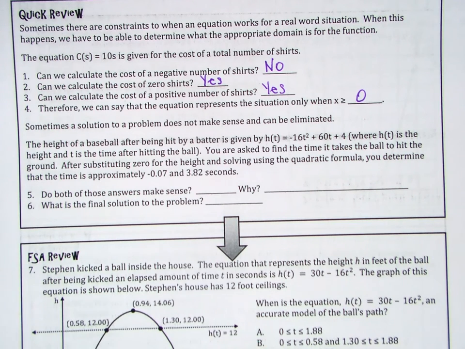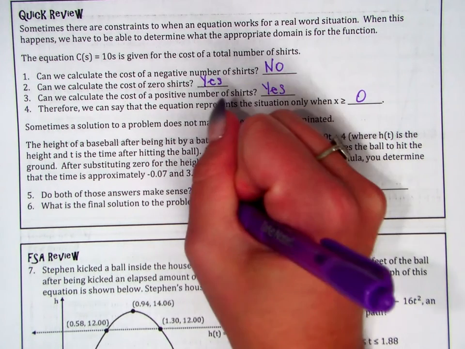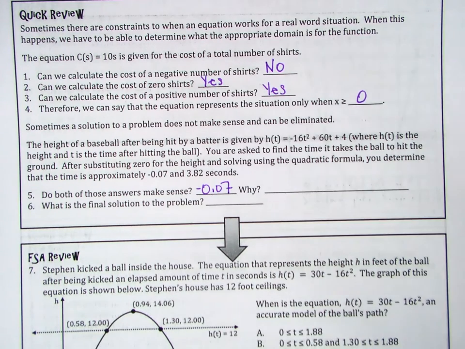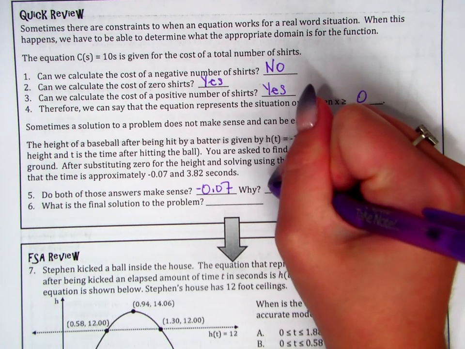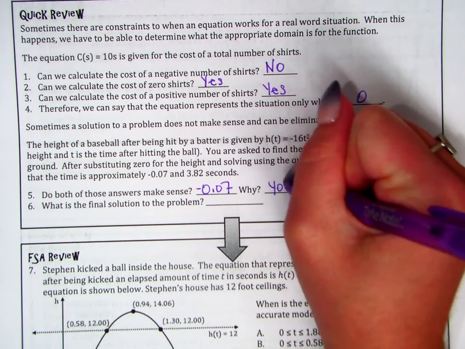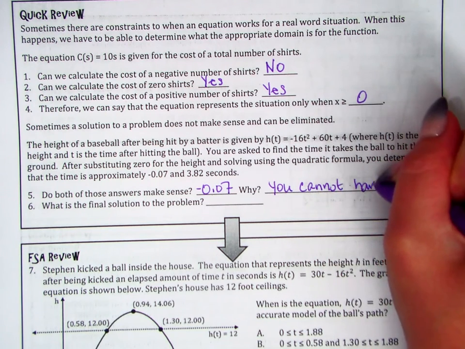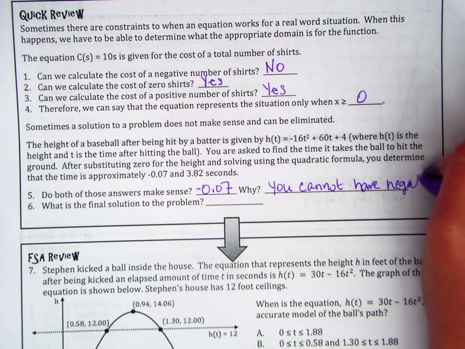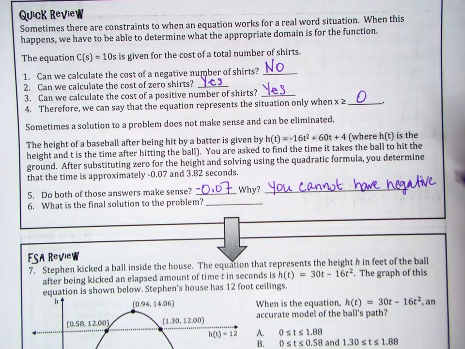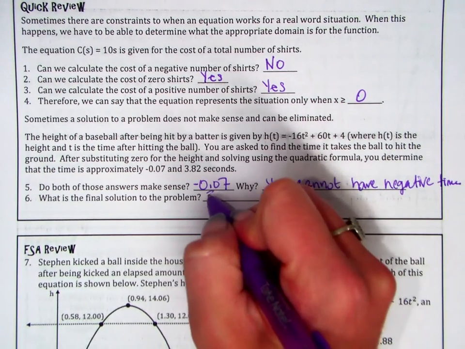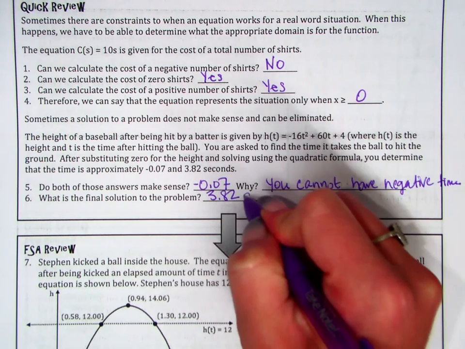So for number 5, do both of those answers make sense? I'm immediately saying no, because I've never heard of calculating negative time. You cannot have negative time. All right, so then what is the final solution to the problem? It would be the 3.82 seconds.